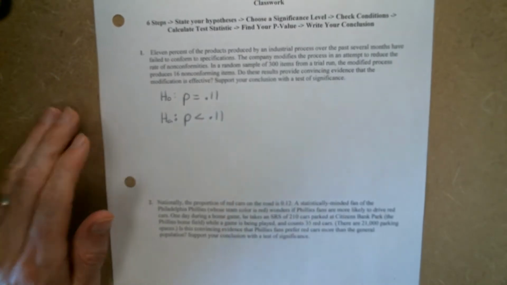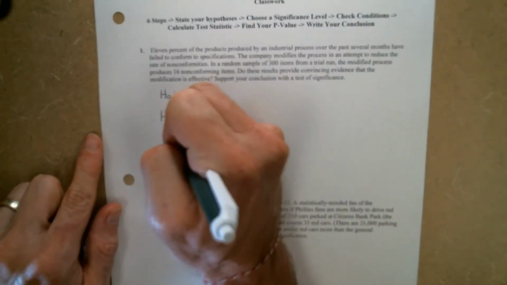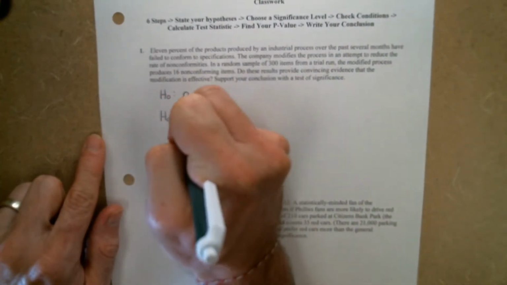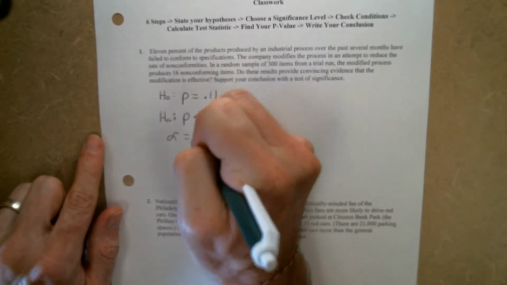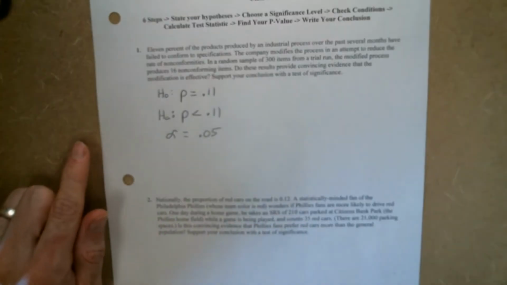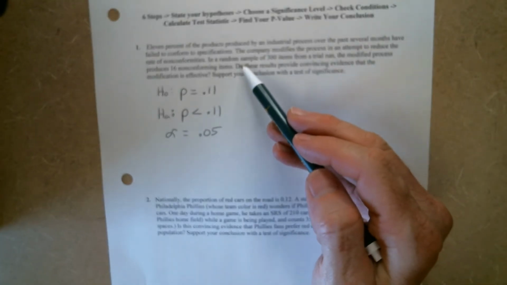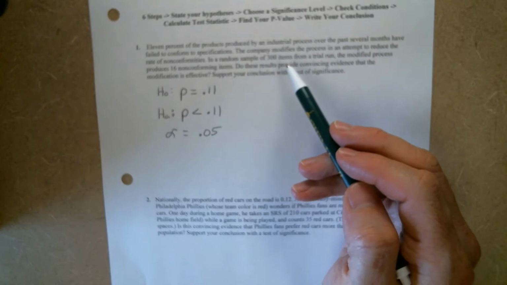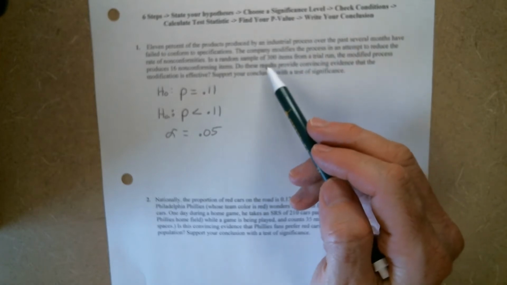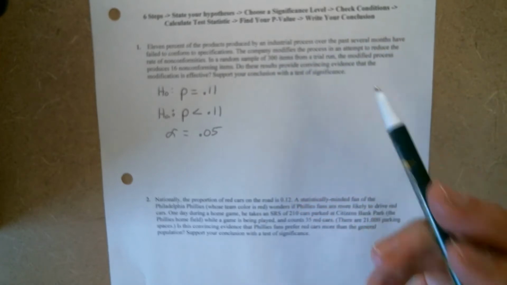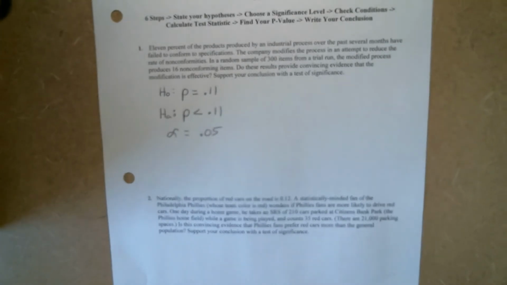We have no reason to use anything else, so we're going to stick with our standard alpha level of 0.05. Now, before we actually do this, we should consider whether or not our conditions are met. It does tell us that we used a random sample. We are left to assume that 300 items is less than 10% of the population.